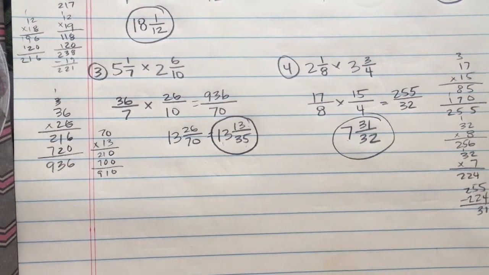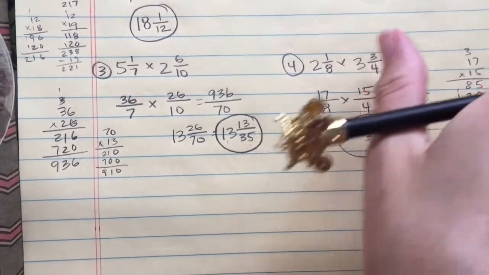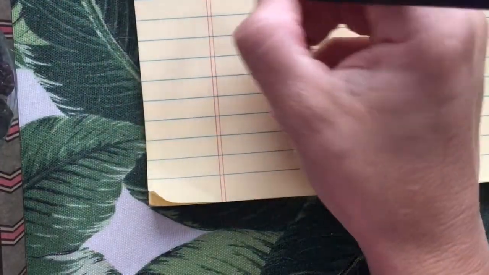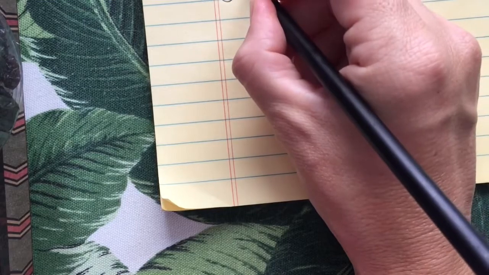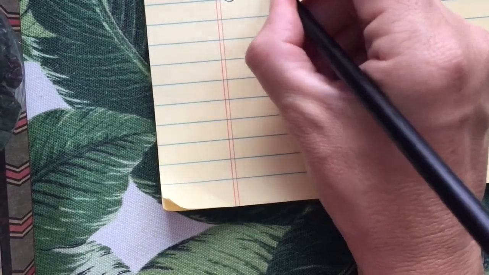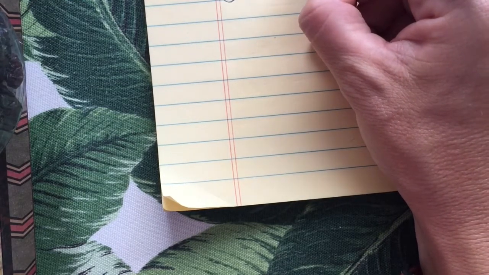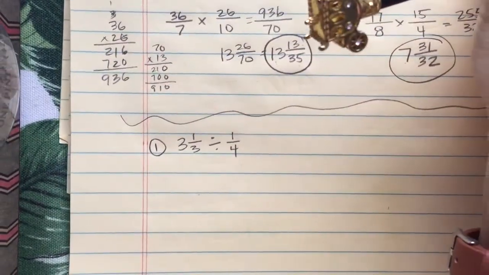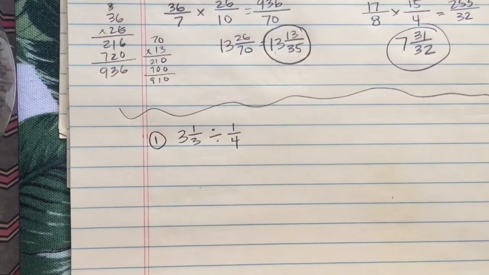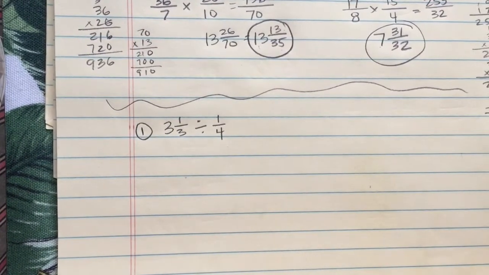Let's talk about division, okay? Division. All right, let's do 3 and 1/3 divided by 1/4. Okay, here's your problem. 3 and 1/3 divided by 1/4.